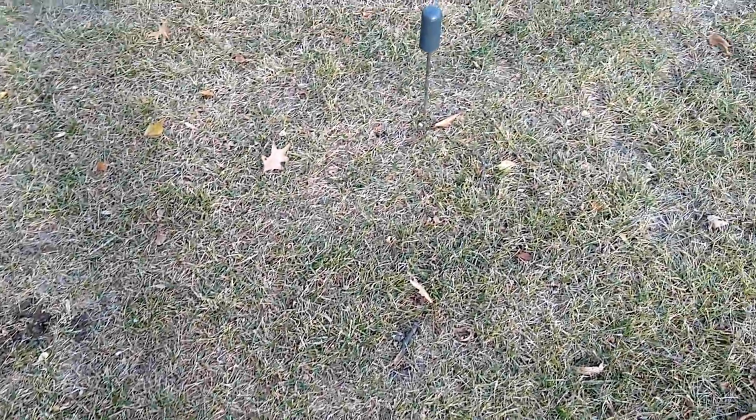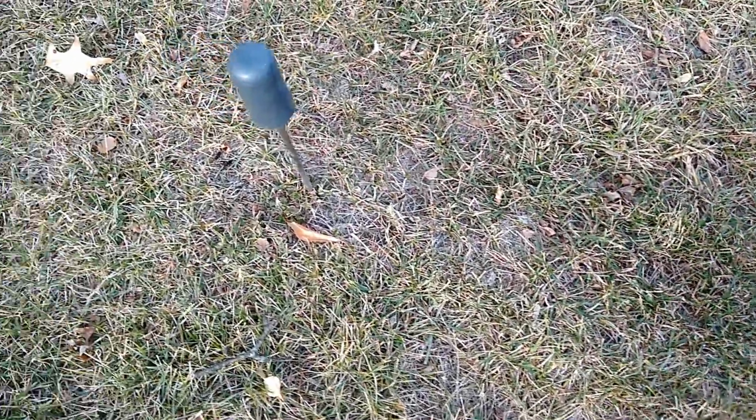Again, some more fall activity. This is more tunnel activity where you can see that the roots of the underlying grass have been disrupted, and that helps you identify the tunnel.